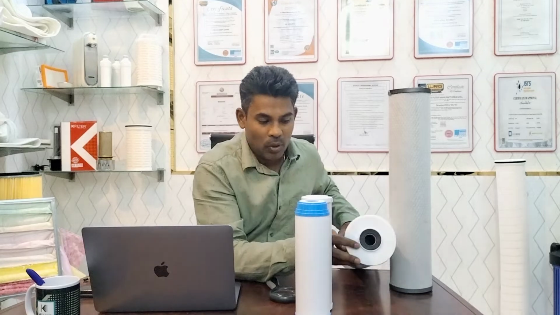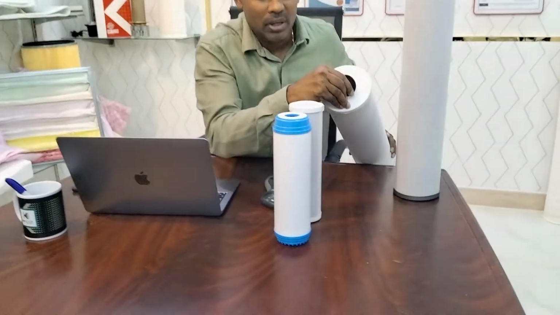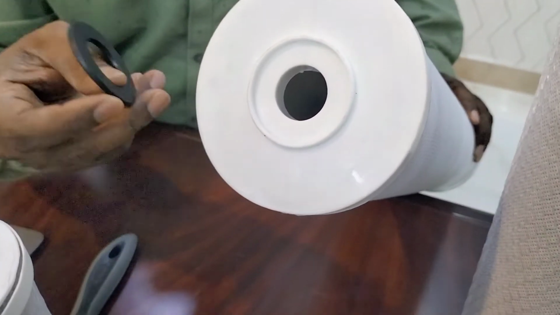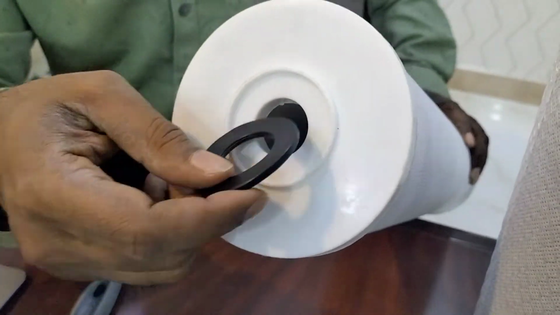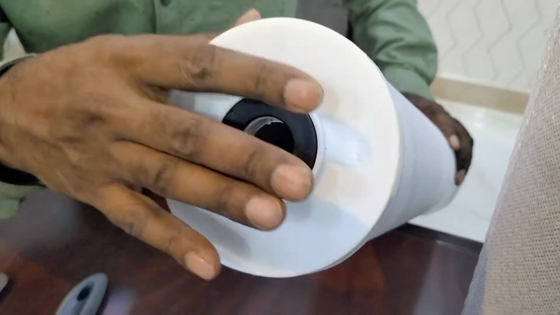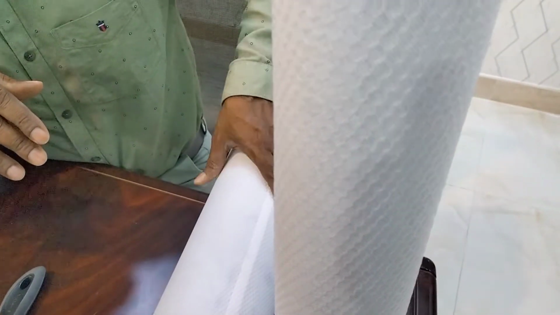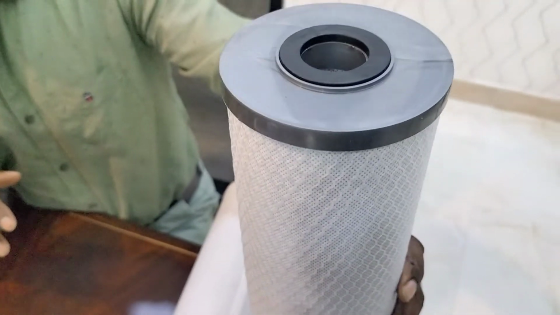After that there is a polypropylene cap, and then a gasket. We can make it with or without a gasket, even flat, and the gaskets can be made in whatever material you need as per customer request.